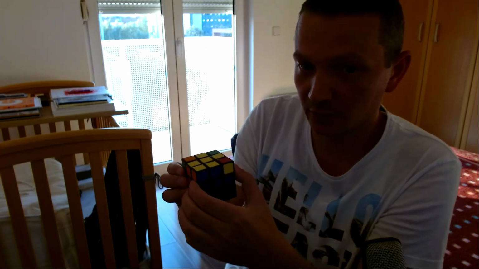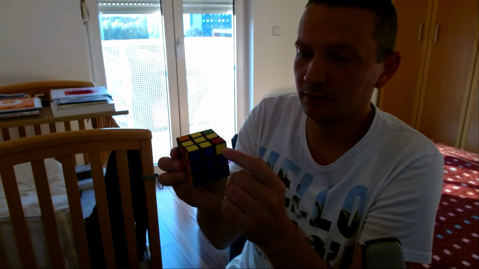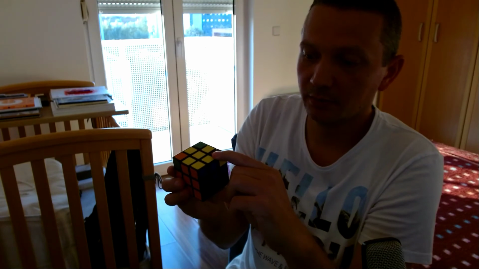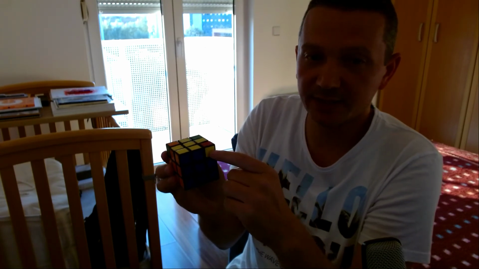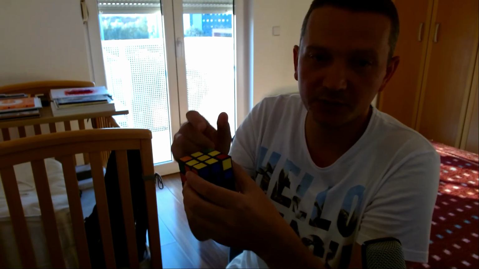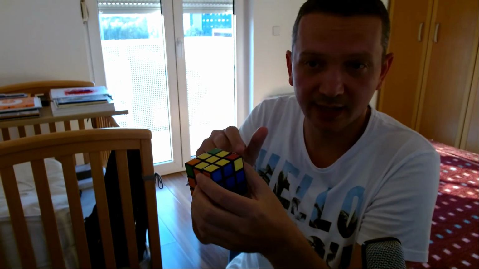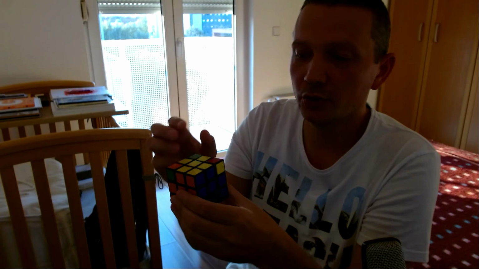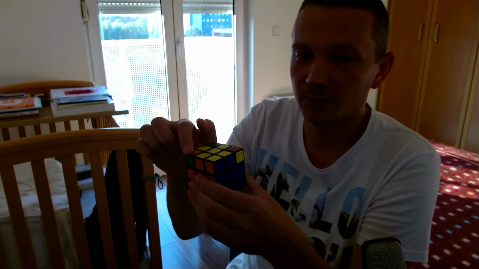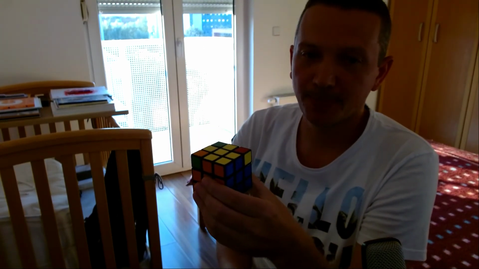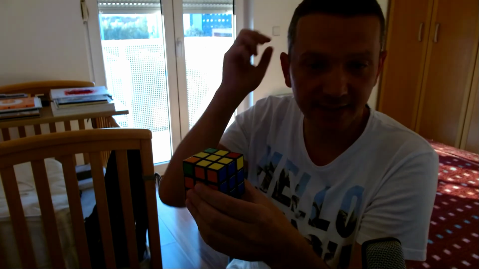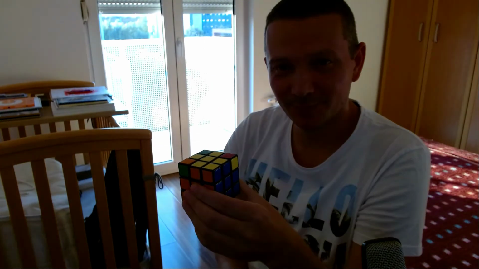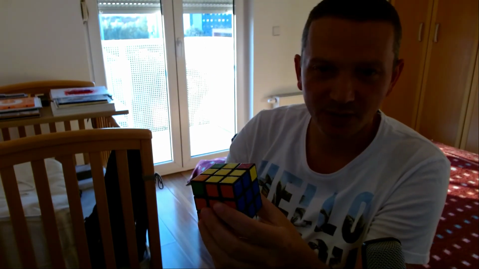If we still don't have all on the good position, we just repeat that third algorithm, which will be in the description of the video, until you get all four in good position like this. And finally, the final step, which is a little bit tricky, as you can see.